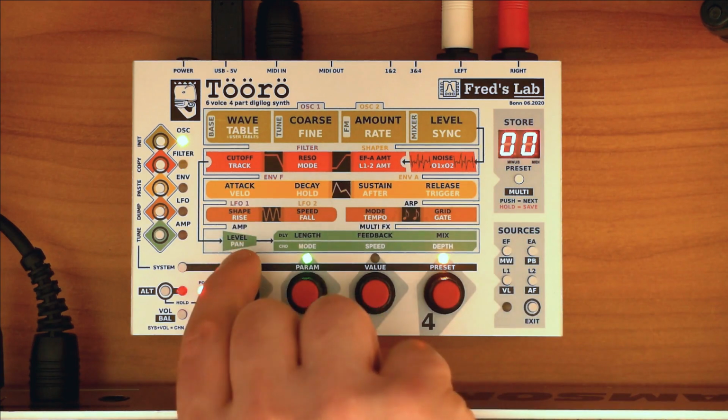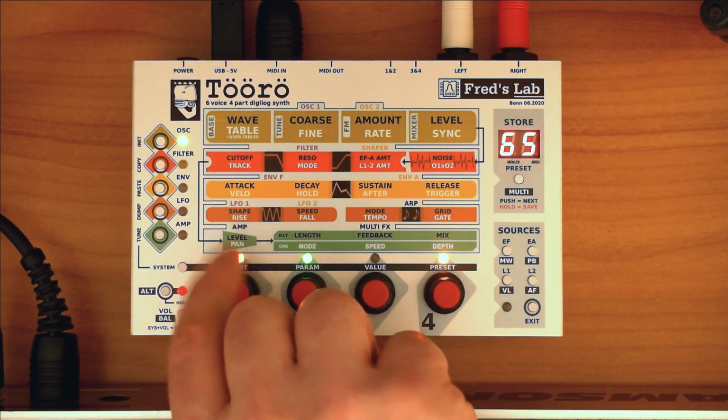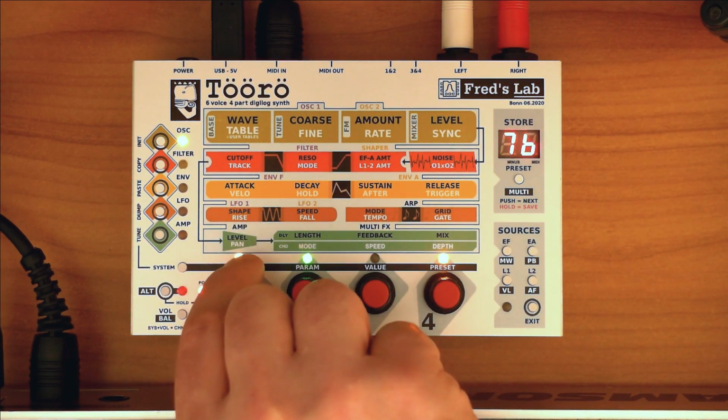Now I will center the wave parameter for the modulation to take its full effect.